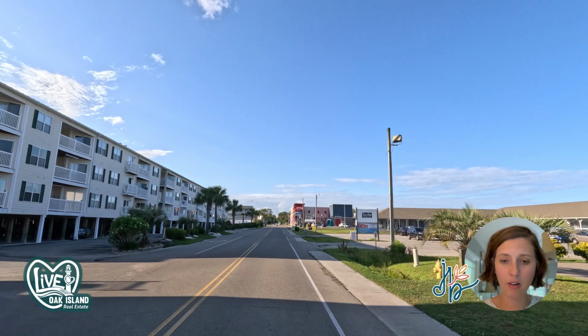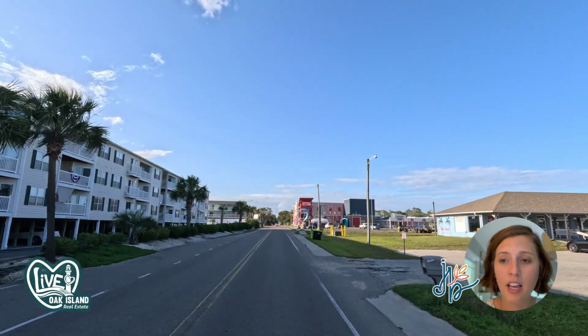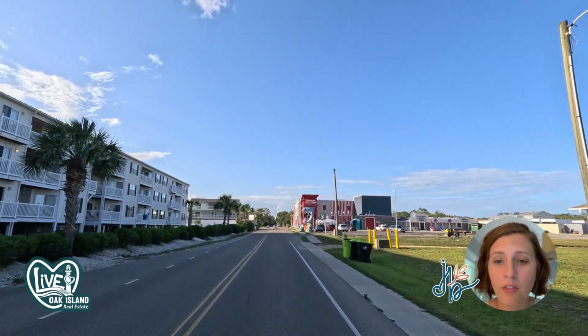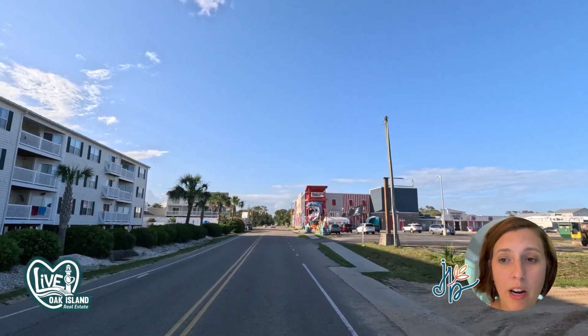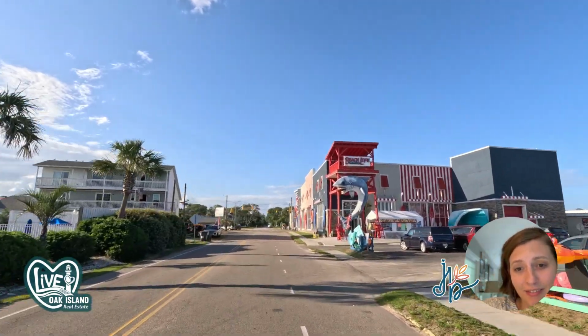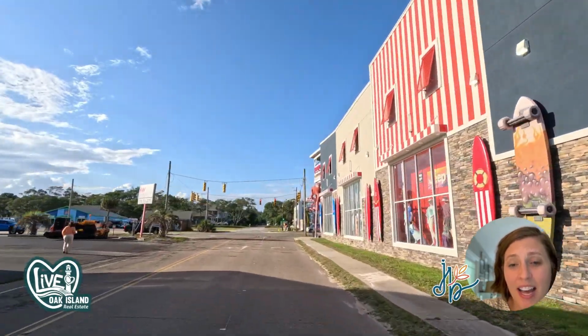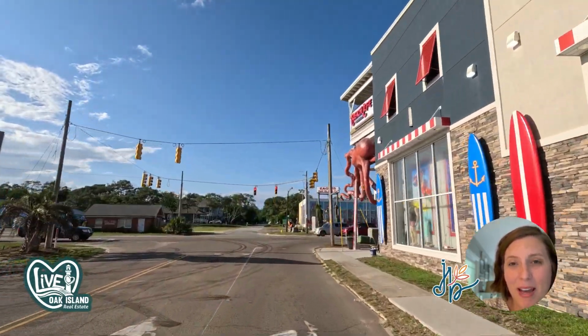So we are coming up on the commercial area of Oak Island. As you will see, the Beach Life store is up here on our right. Oh, shark! Octopus! My kids love these things every time we pass by them.